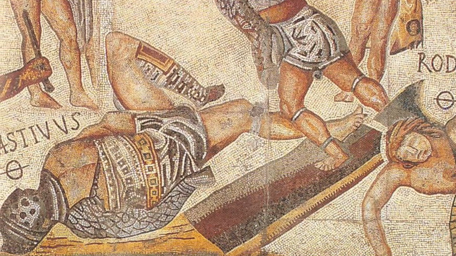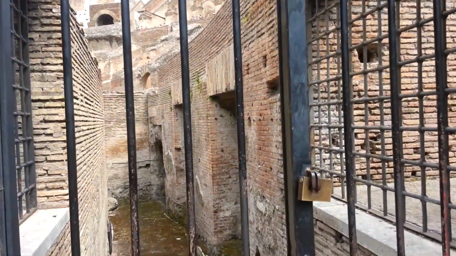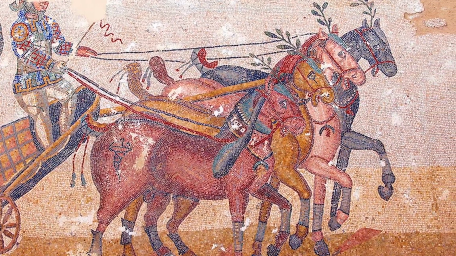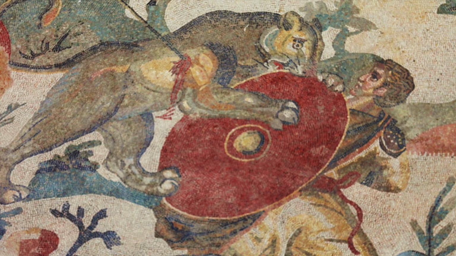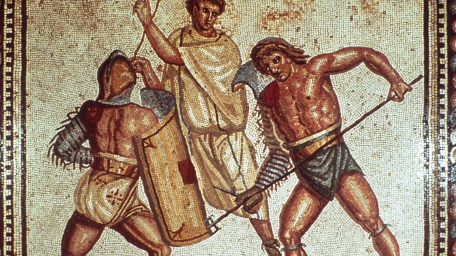Romans enjoyed blood sports more than theater. Amphitheaters like the Colosseum were designed with this in mind. The arena hosted elaborate athletic competitions, wild animal hunts, mock battles, and gladiatorial duels for the entertainment of up to 50,000 cheering Roman citizens.